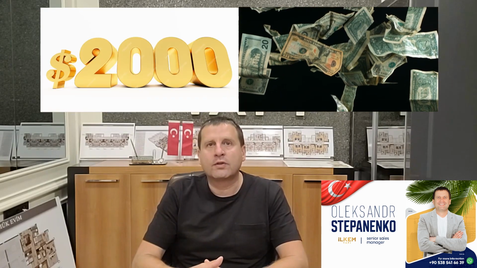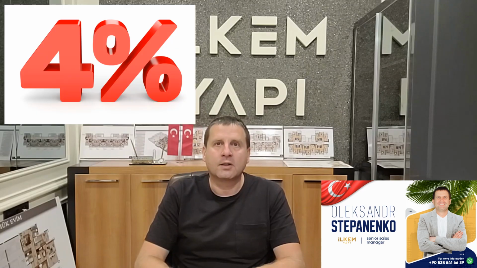In addition, of course, to the cost of the property you are purchasing, today, for apartments with layouts from 1+1 to 3+1, on average, this amount can be about $2,000. The amount can and will depend on the cadastral value of your apartment, a 4% tax on which you will have to pay to the state upon purchase.